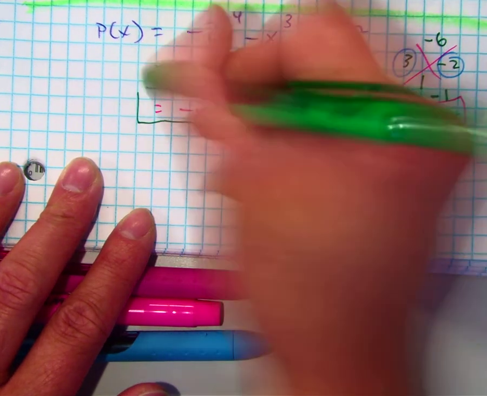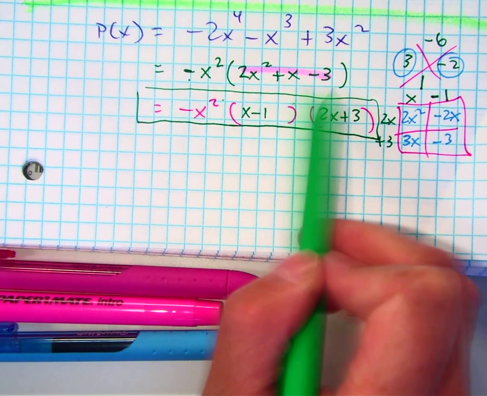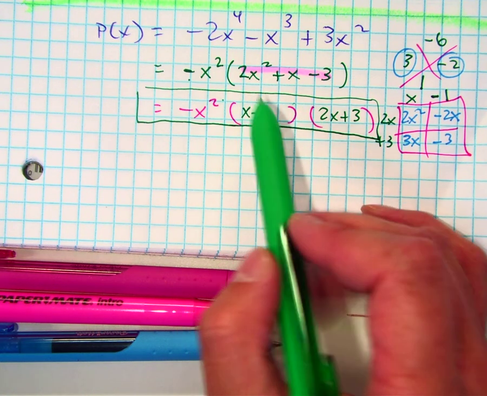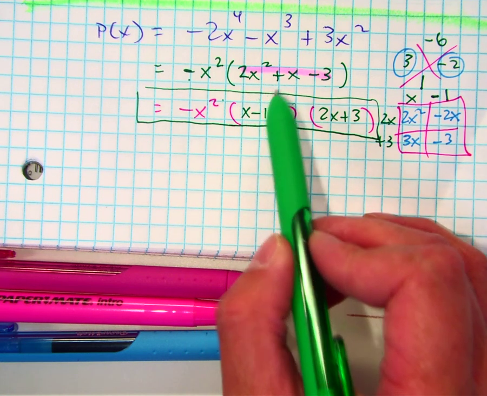So a lot of you probably found the GCF, but make sure that inside you keep factoring, you keep going. How do you know? Well, if you can't factor, it's prime, but if you think it's prime and it's not, then you're wrong.